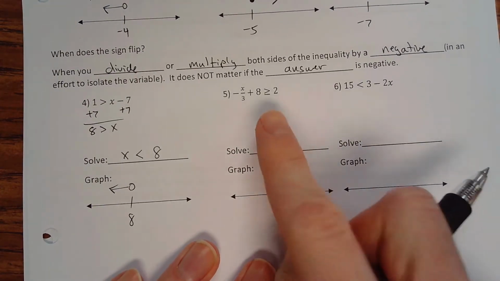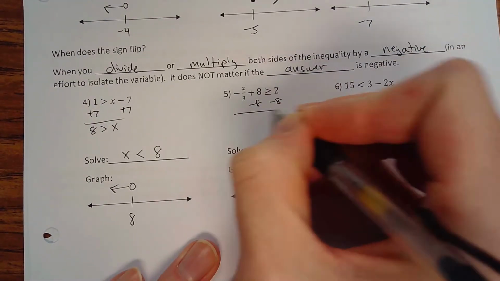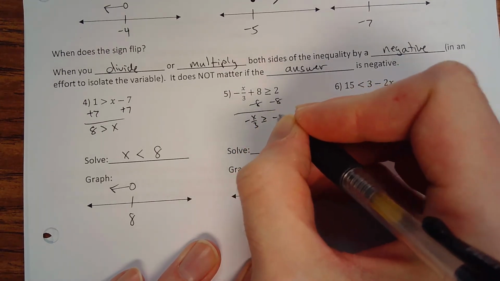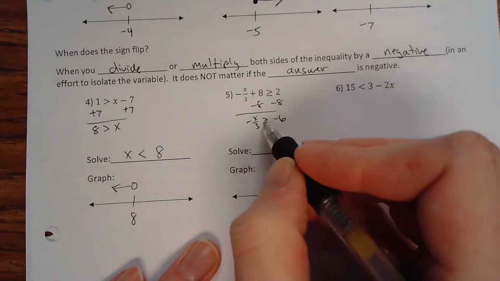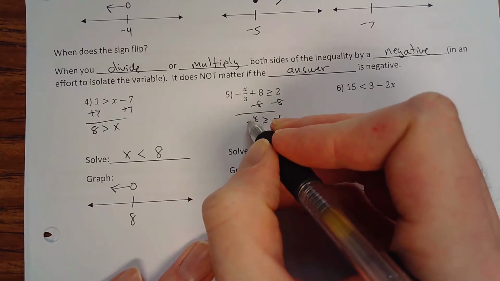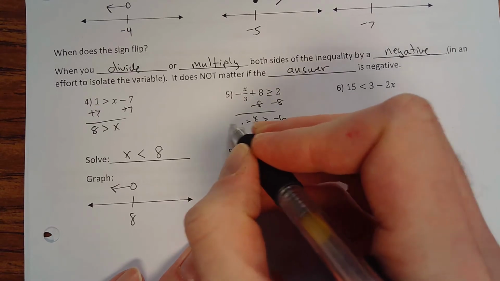Over here, I would subtract 8 first. So -x over 3 is greater than or equal to -6. Didn't switch the sign because I didn't multiply or divide by a negative. Now I've got x divided by -3. I need to multiply by -3.